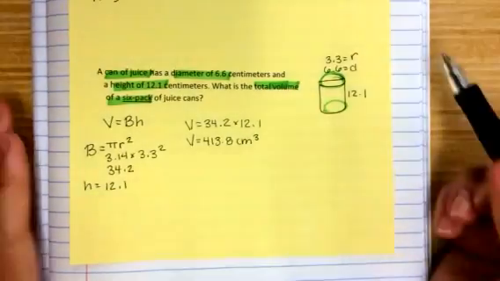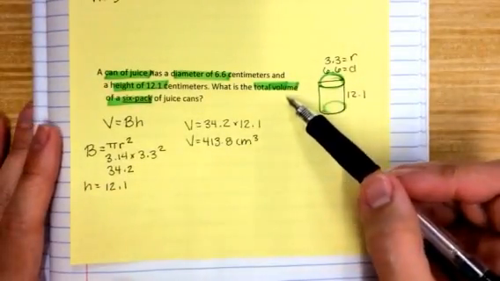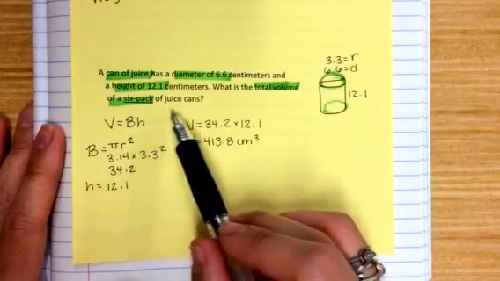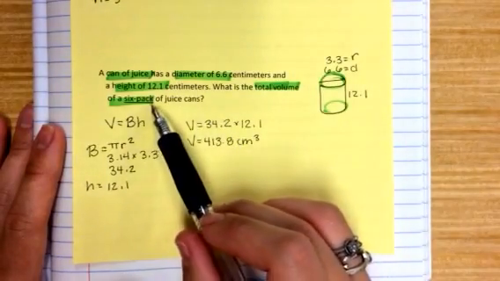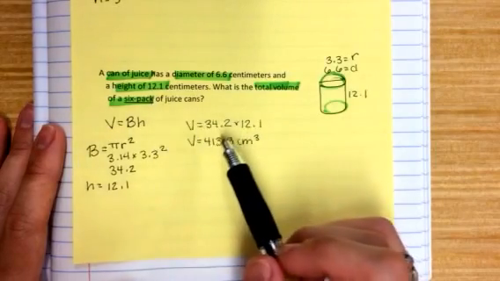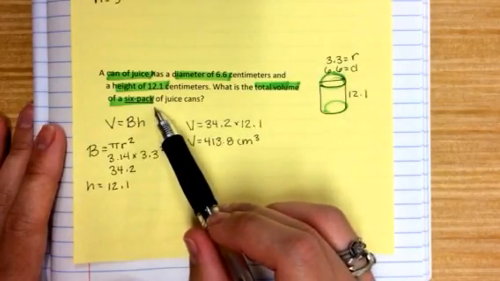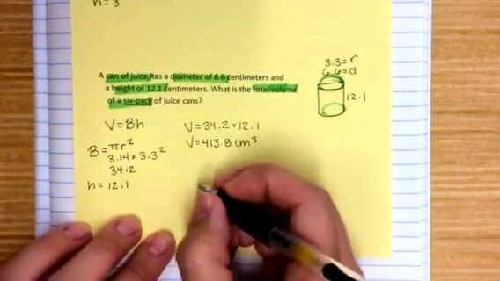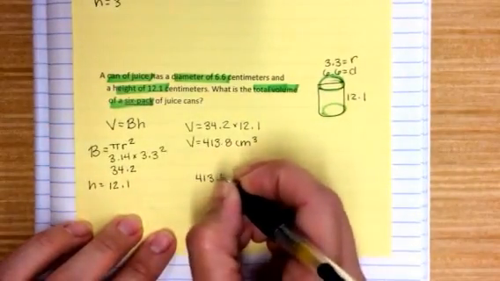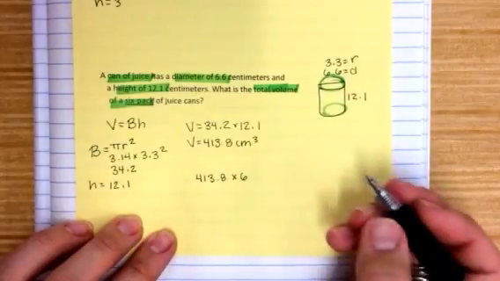Now, go ahead and go back to the question and see if you answered it. What is the total volume of a 6-pack of juice cans? You have only found the volume of one can. You want it for a 6-pack. So since I want it for a 6-pack, instead of adding this 6 different times, we can just go ahead and multiply. 413.8 times 6.